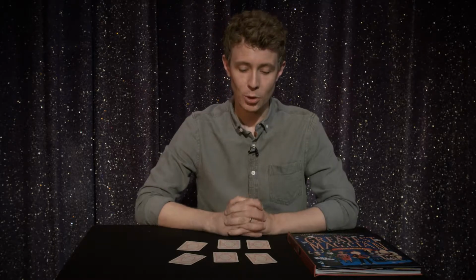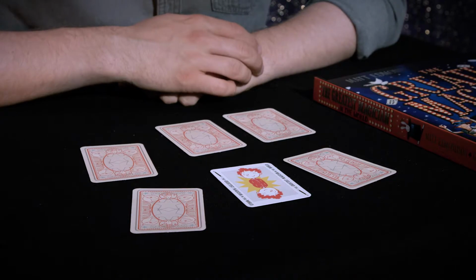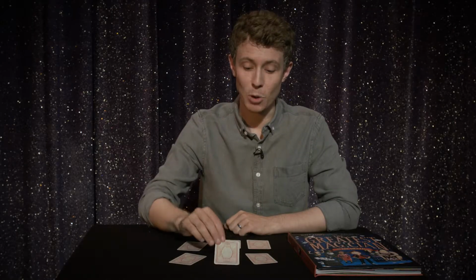So, before we begin the trick, there is a secret to let you in on, which is that not all of the backs of the cards are the same. One of them is different, and it's the one with Elliot on the front. And it's really easy to spot, but only if you know where to look.